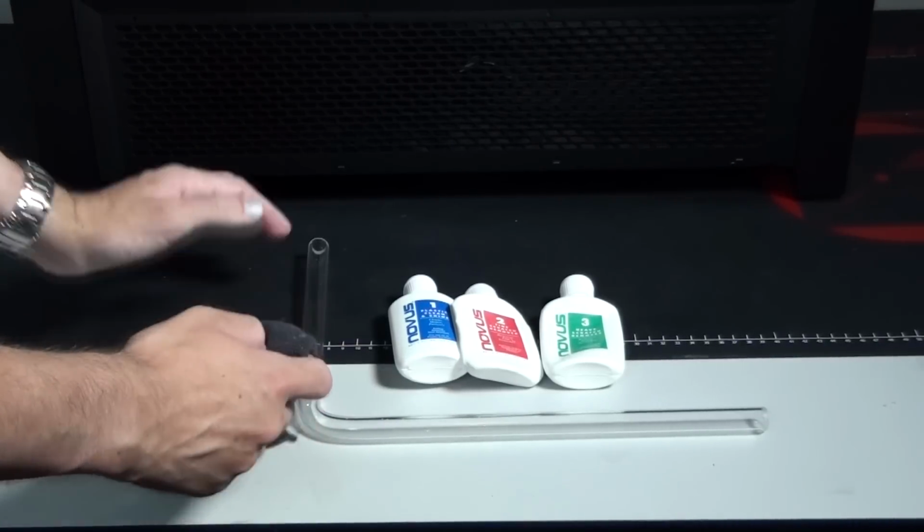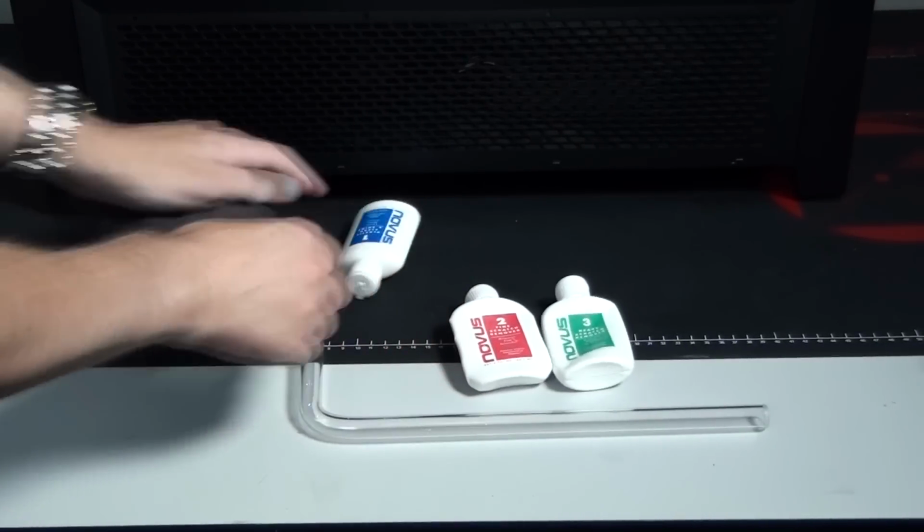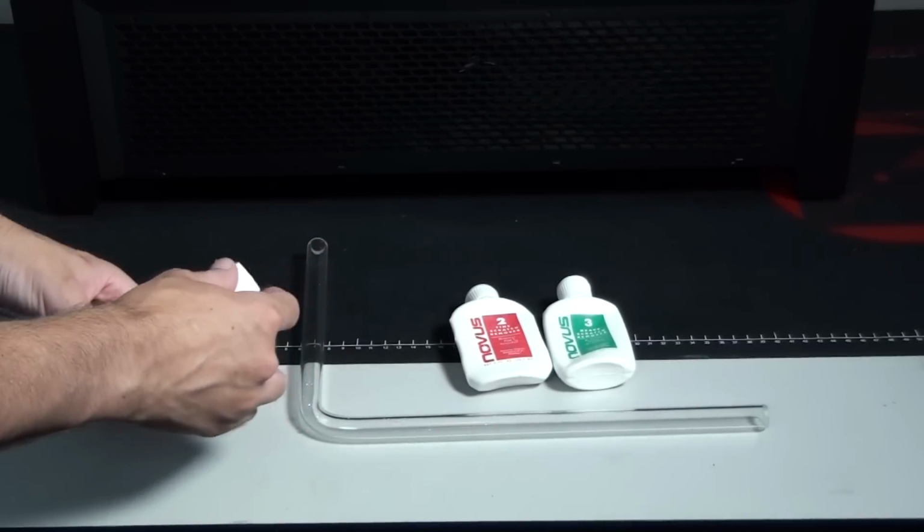Once I've completed cutting, bending, and rounding off the ends of the tube, I always give the inside of the tube a good wash under a high pressure tap. I run water through the tube to remove all of the loose acrylic from the inside.